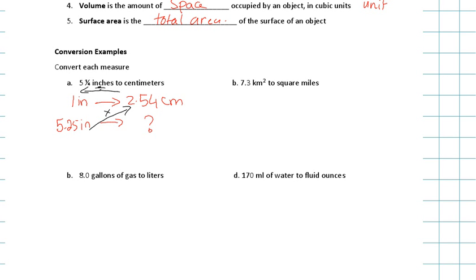Put it in your head. So I do 5.25 inches times 2.54 centimeters divided by 1 inch. You see that the inch and the inch will cancel each other, so you're left with centimeters.